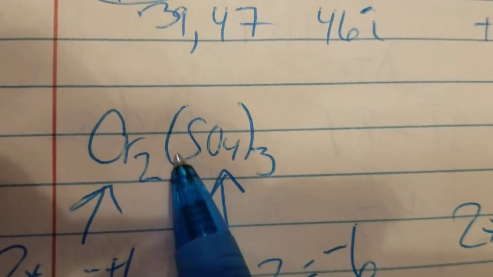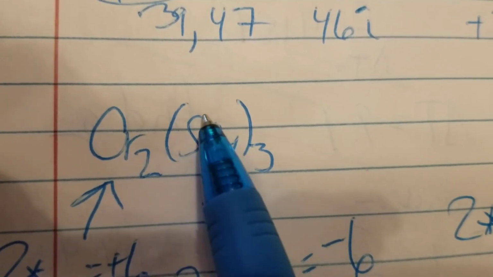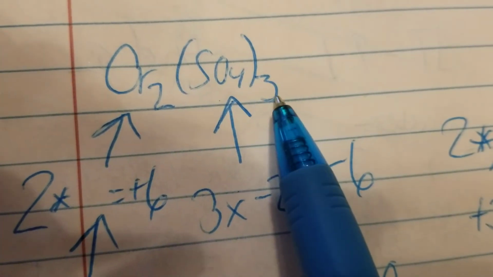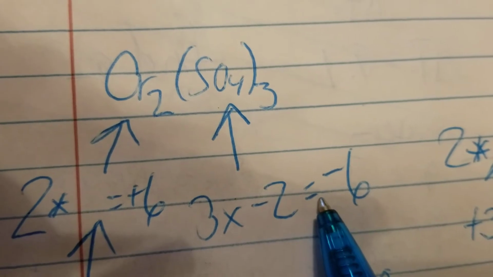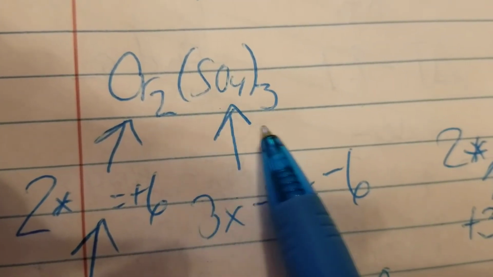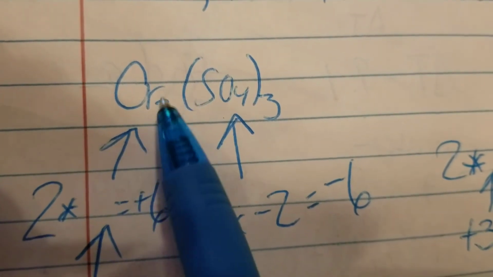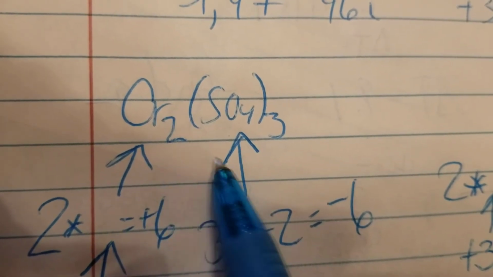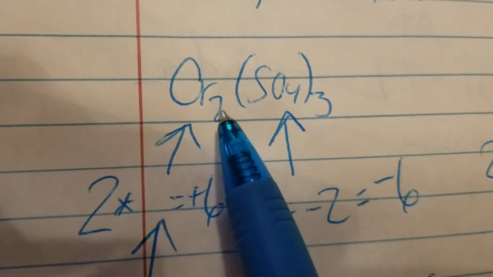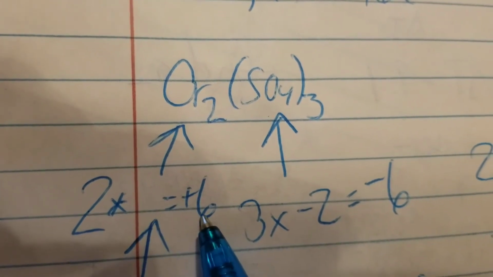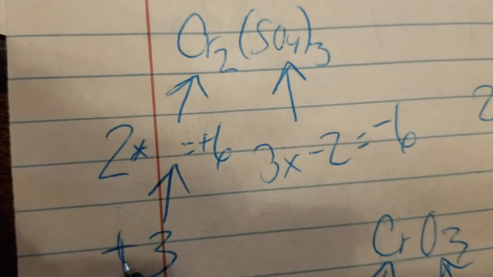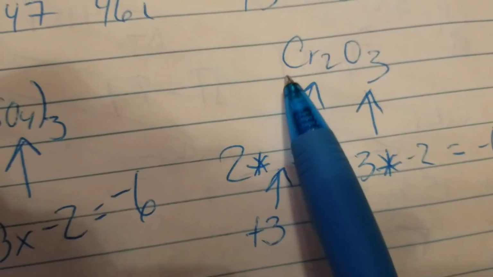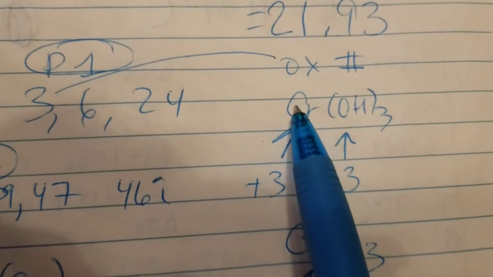Cr2(SO4)3. Okay, so you guys know this is the sulfate ion. Sulfate has a charge of -2. And there's 3 of them. 3 times -2 is -6. So again, this whole thing is -6. That must mean that these 2 chromiums also have to add up to +6 to cancel out the -6. So 2 times what equals +6? Again, +3. So we got +3 for chromium here, +3 for chromium here, +3 for chromium here.